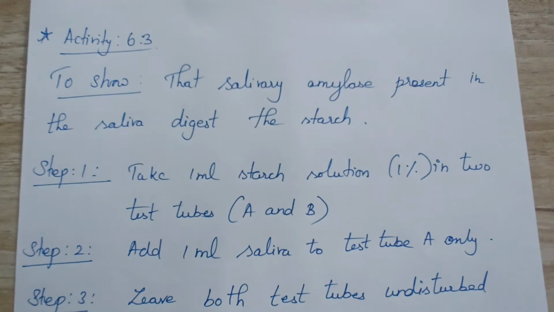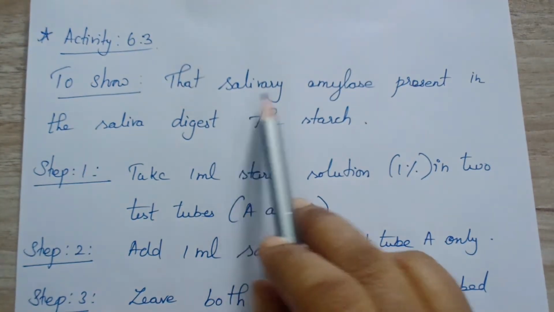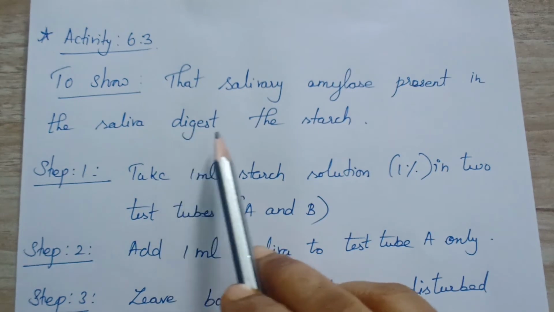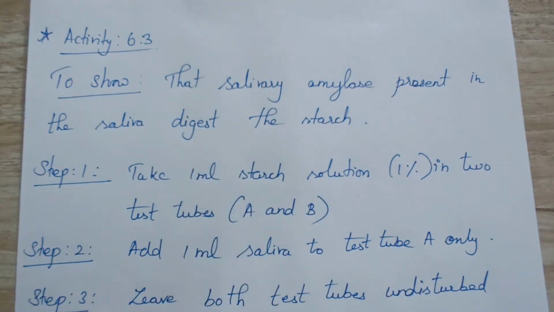Okay, so activities 6.1 and 6.2 show that chlorophyll and carbon dioxide are essential for the photosynthesis process. And here in activity 6.3 we are going to show that salivary amylase present in the saliva digests the starch. Okay, you know that the digestion of food starts in the mouth itself, in the buccal cavity itself, right.